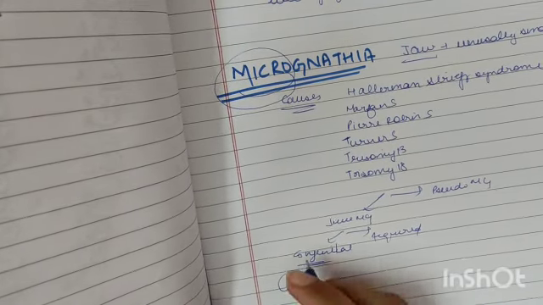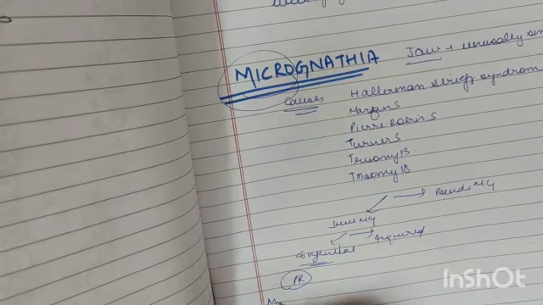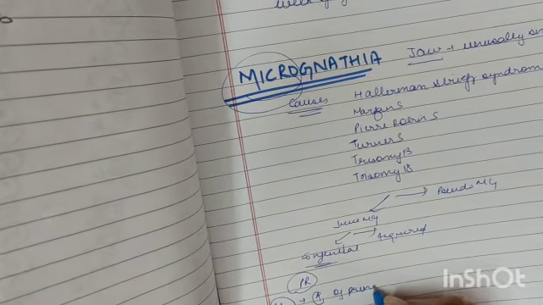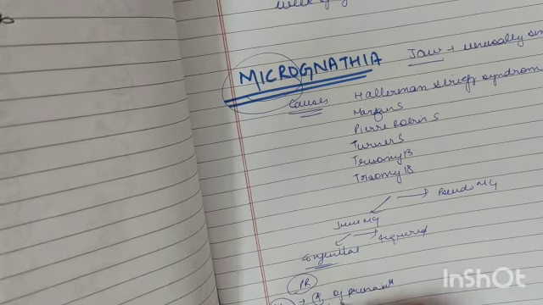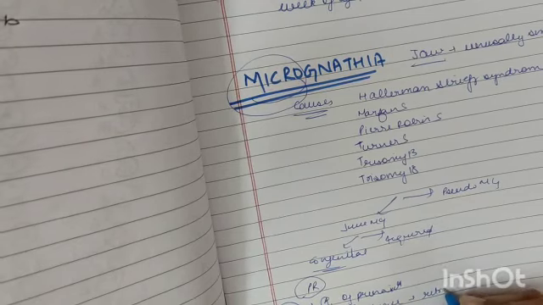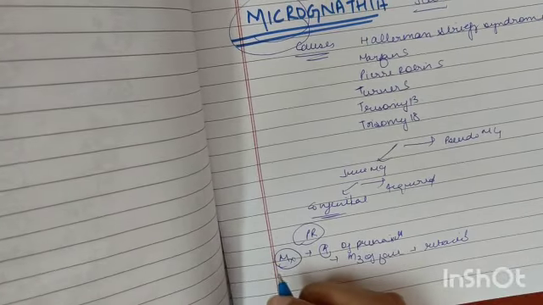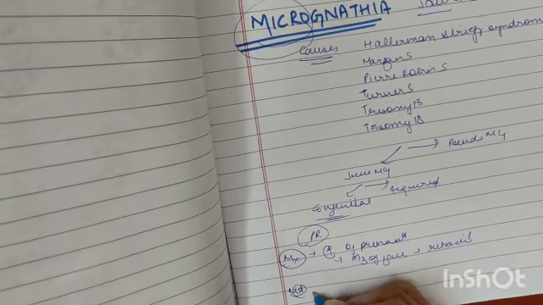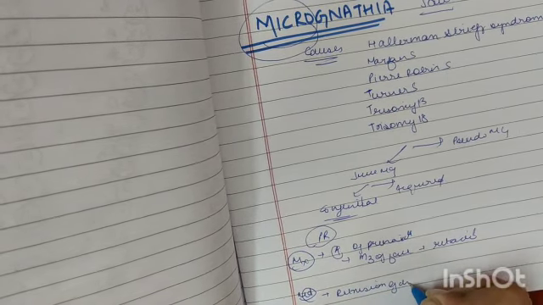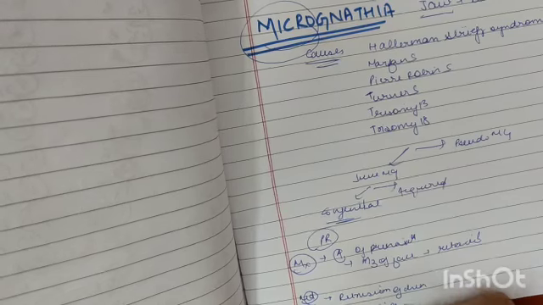In this, what we see is that in case of the maxilla, there is an absence of the premaxilla. So basically the person's middle third of the face will be retracted. Whereas in case of the mandible, what we get to see is a retrusion of the chin because of agenesis of the condyle.